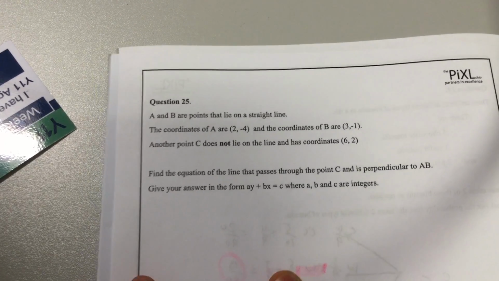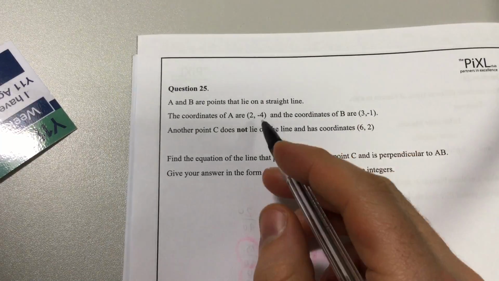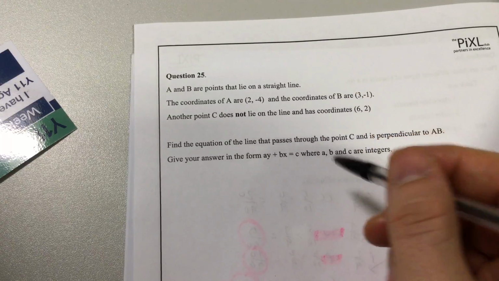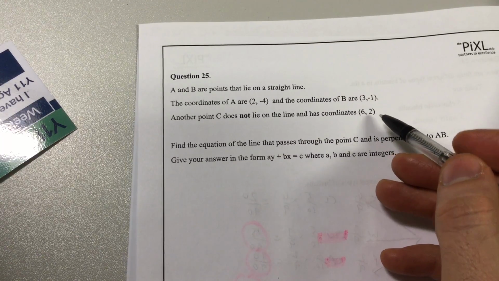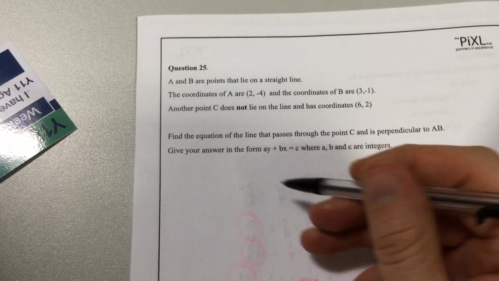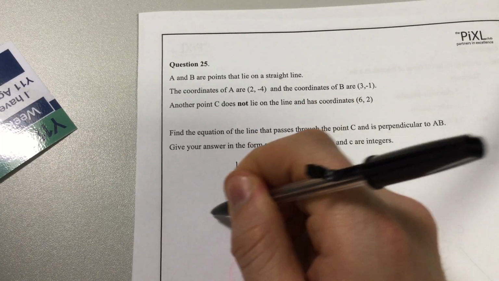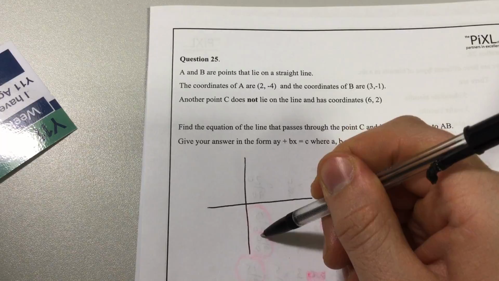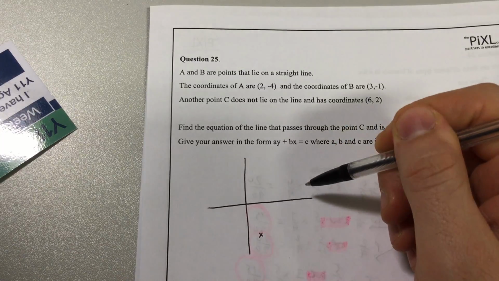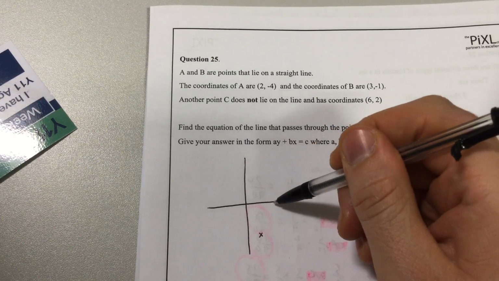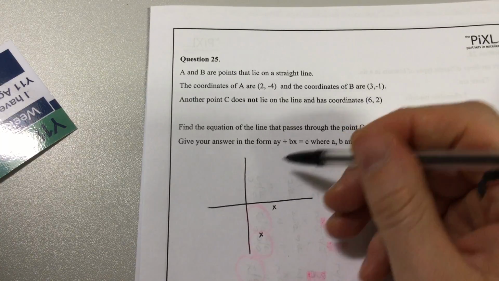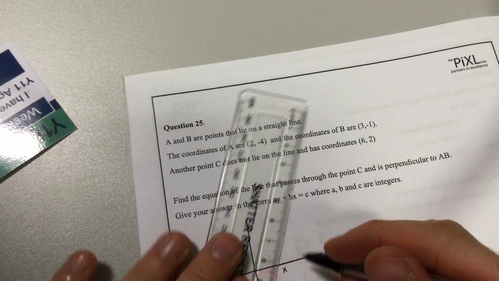Okay, so what I've got here is two coordinates, and there's another coordinate that's not on the same line. So these two coordinates are a straight line. So I'm just going to sketch what we've got, just to give you a sense of what's going on. So I've got a coordinate at (2, -4), so let's say roughly there. We've got another coordinate at (3, -1), which let's say is roughly there. It doesn't matter. You can just see that these are in a straight line like this.